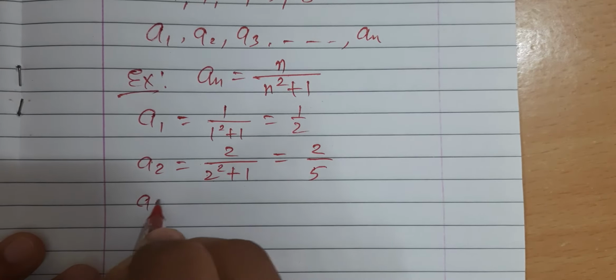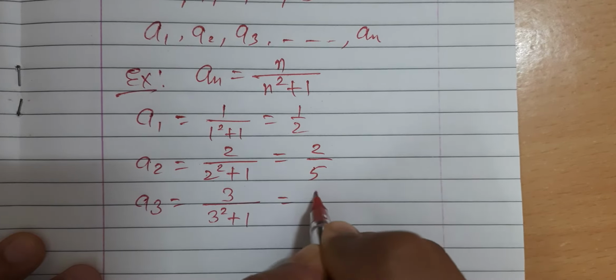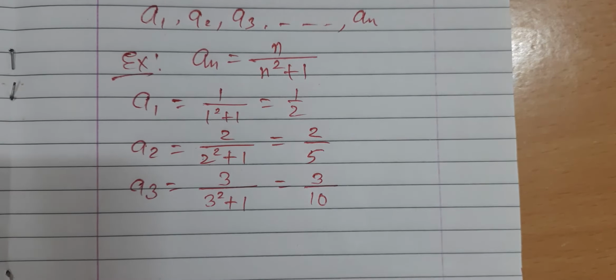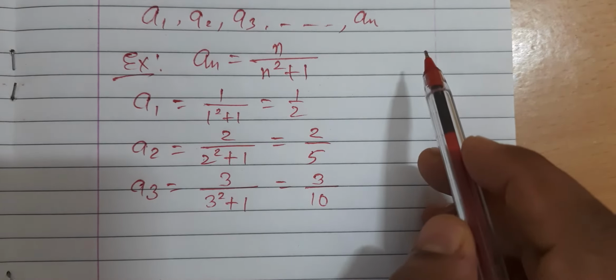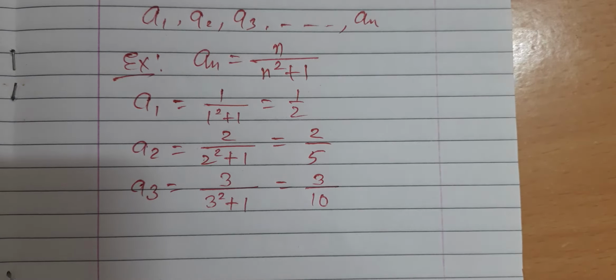And when you put n equals 3, you will get 3 by 3 square plus 1, which equals 3 by 9 plus 1, 3 by 10. So these are the first three terms of the sequence. So this is a type 1 question, you will get it for 1 mark. The nth term is given, and you have to find the first three terms or first 5 terms of the sequence.